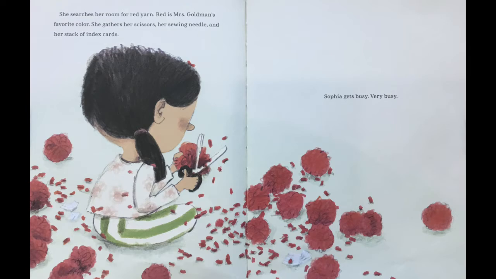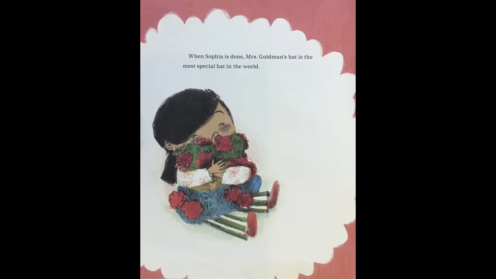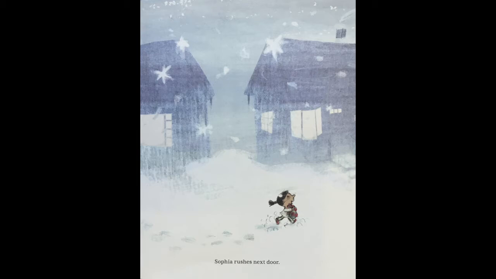She searches her room for red yarn. Red is Mrs. Goldman's favorite color. She gathers her scissors, her sewing needle, and her stack of index cards. Sophia gets busy. Very busy. When Sophia is done, Mrs. Goldman's hat is the most special hat in the whole world. Sophia rushes next door.